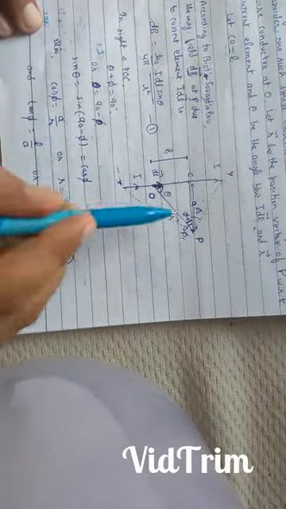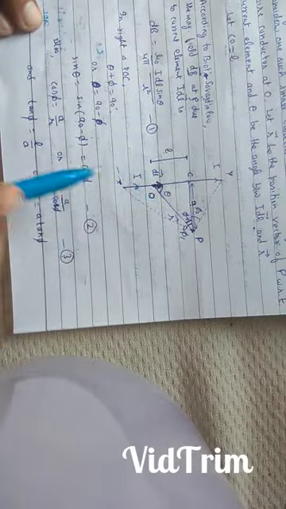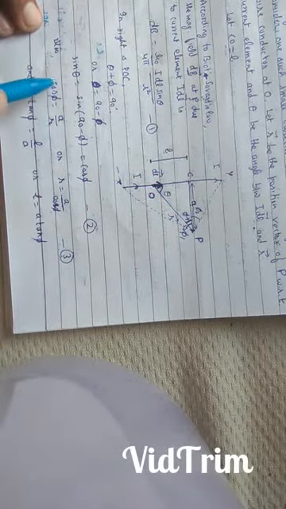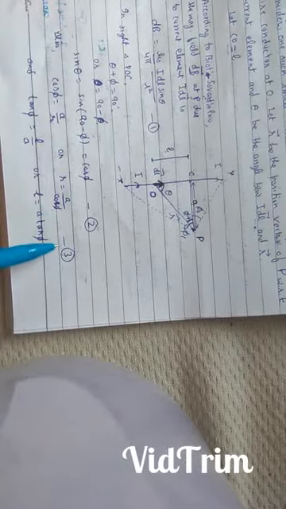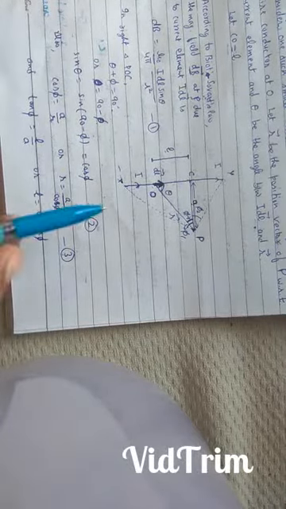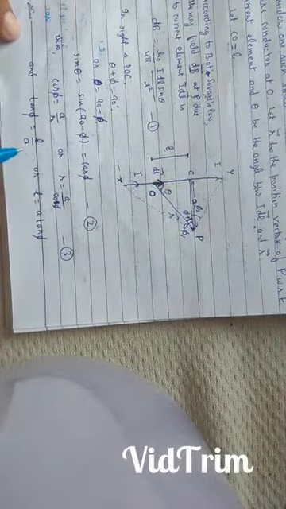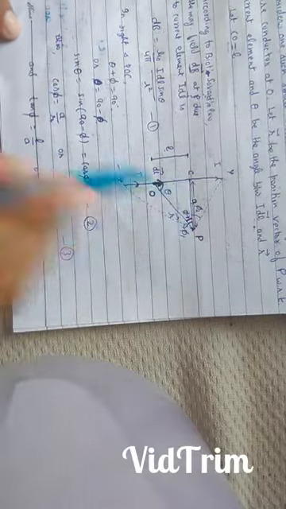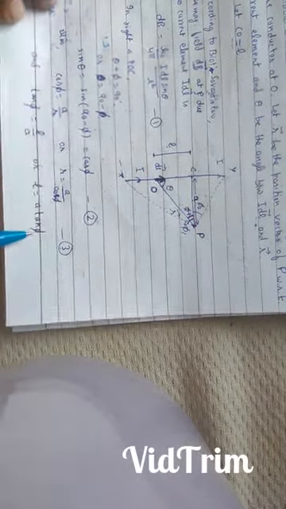Now cos phi is equal to what? Cos phi is base upon hypotenuse. Base is A, hypotenuse is r. Cos phi is equal to A upon r. Taking r to the left hand side and cos phi to the right hand side, r is equal to A upon cos phi. We call it equation 3. And tangent phi is equal to perpendicular upon base. Perpendicular is L, base is A. Tangent phi is equal to L upon A. Therefore L is equal to A tangent phi.